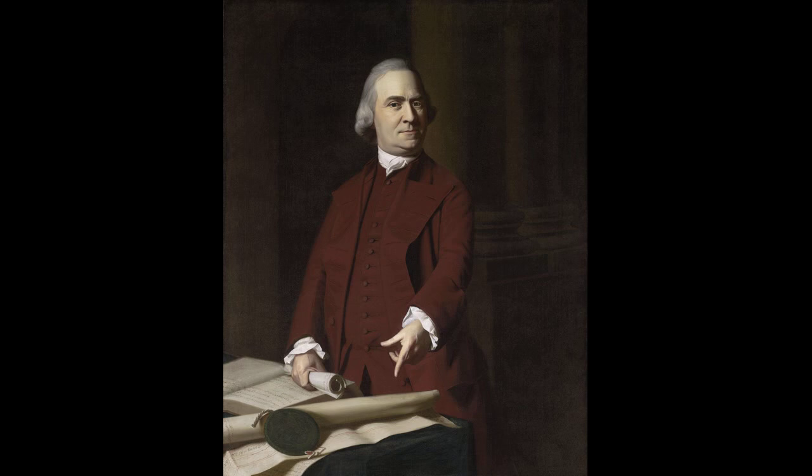Franklin's writings, particularly his essay A Modest Inquiry into the Nature and Necessity of a Paper Currency, helped to articulate the colonists' grievances and provided a powerful voice for their resistance.